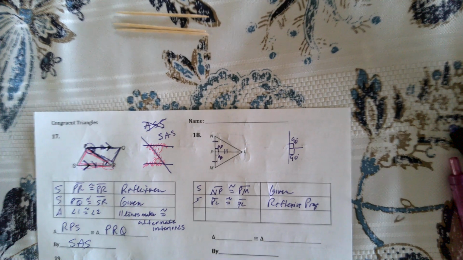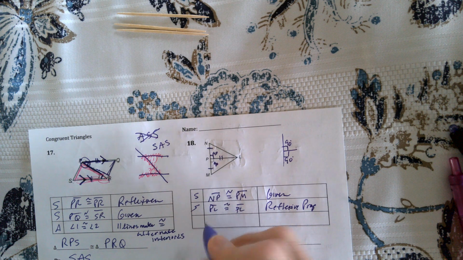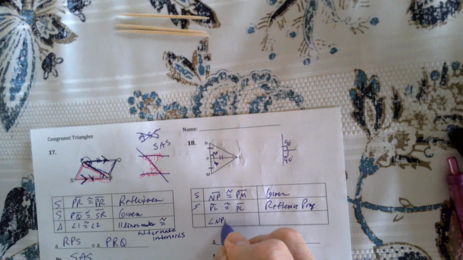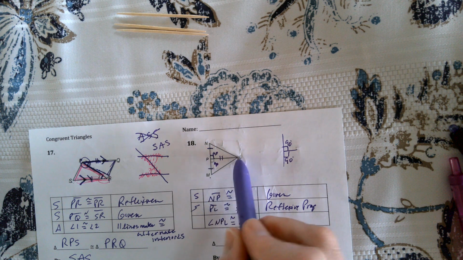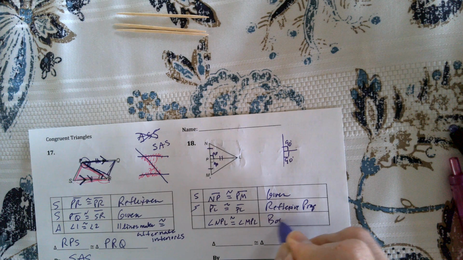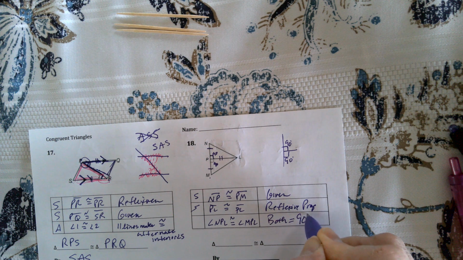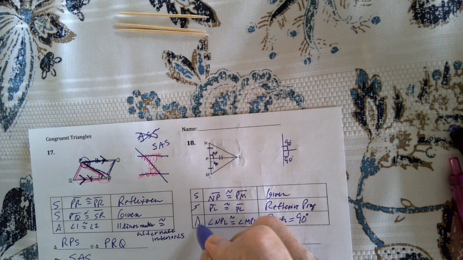We're just going to keep it simple. We're just going to say angle NPL is congruent to angle MPL. They both equal 90 degrees. Okay, they equal each other because they're both 90 degrees. That's a pair of angles.